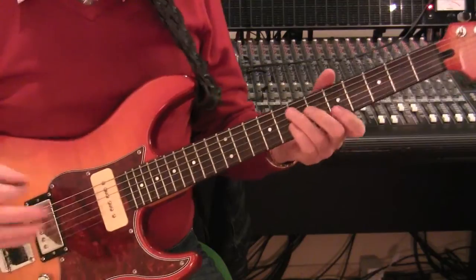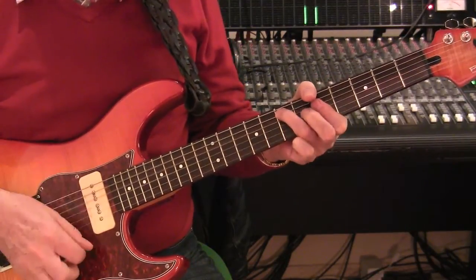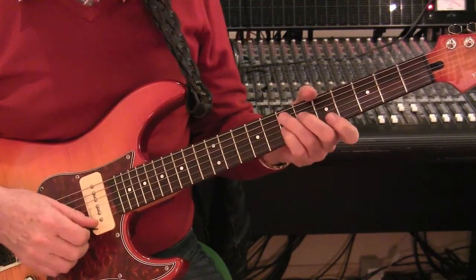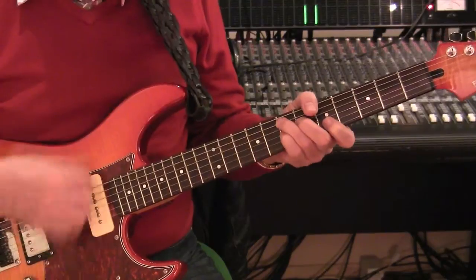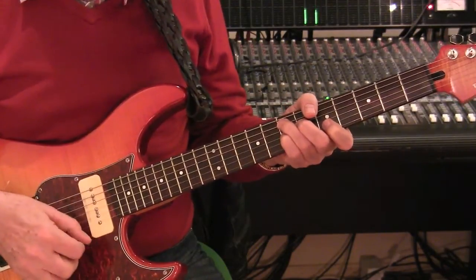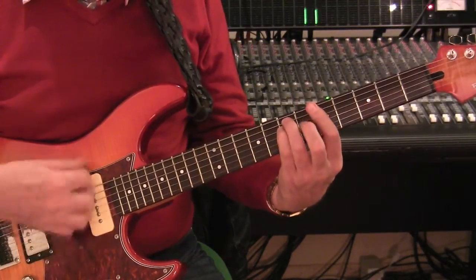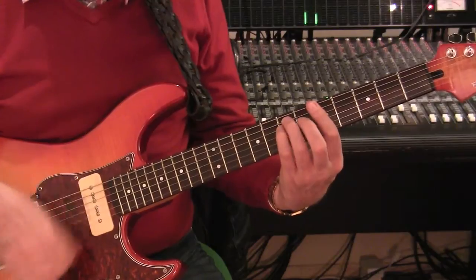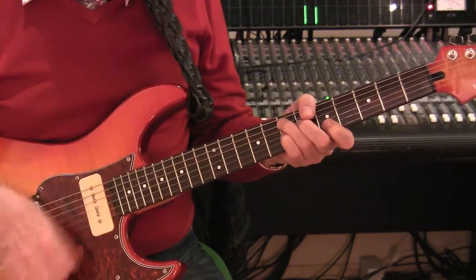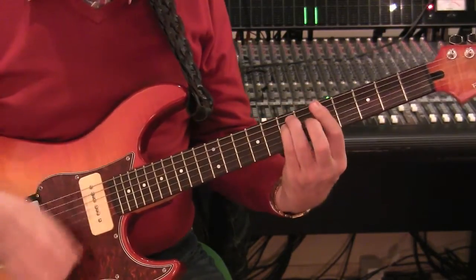So the piece, once we get past the intro, which was this, the piece then starts here with an E7. Then it goes to the 1 chord, A minor. Back to the E7th. Back to A minor.